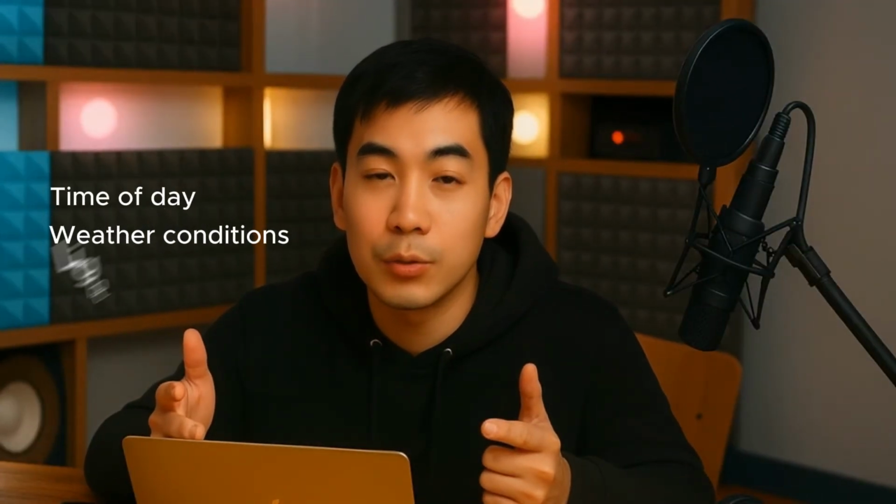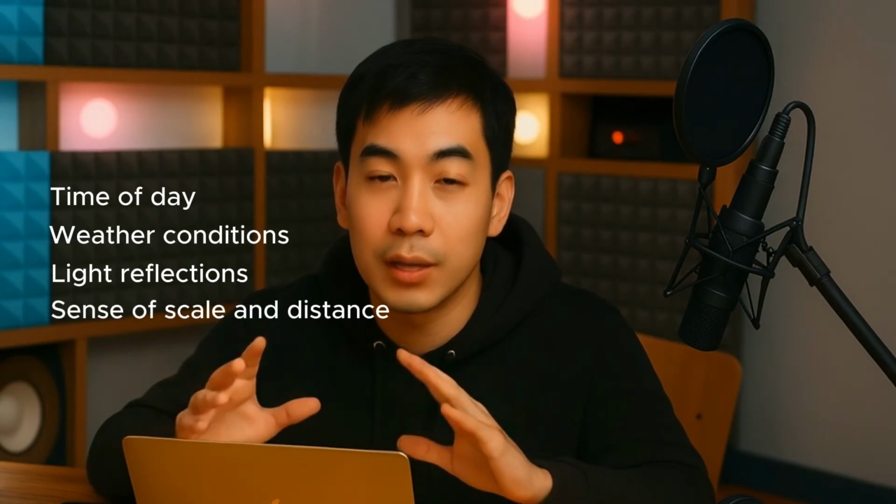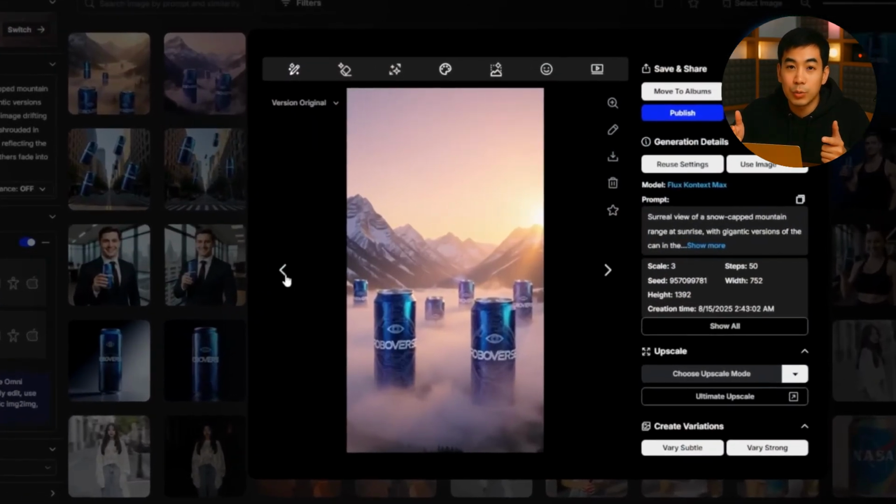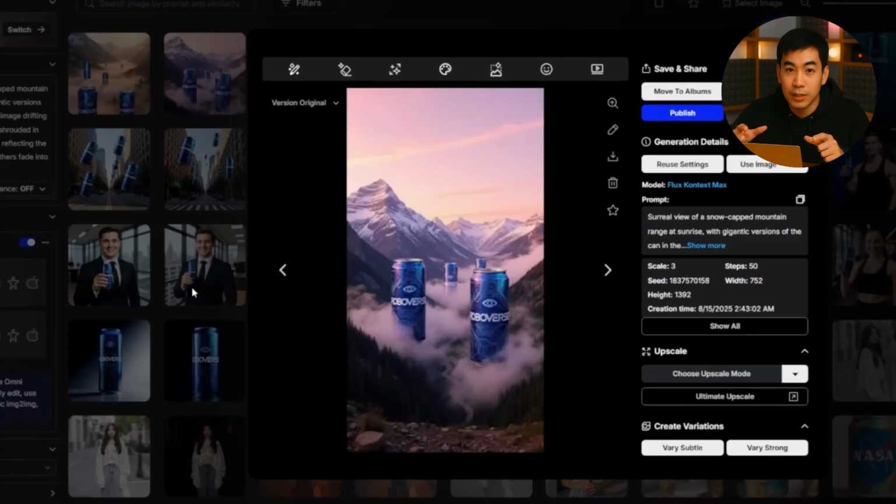I'm describing the time of day, the weather conditions, how light reflects off different surfaces, and the sense of scale and distance. All of these details work together to create an amazing image with our energy drink can. Now with OpenArt, we can actually turn these static images into insane videos.